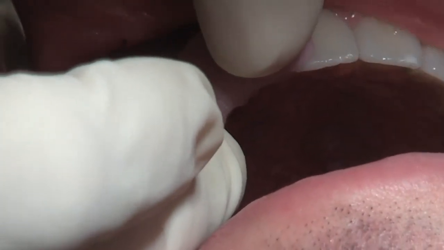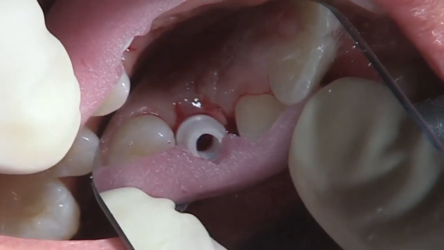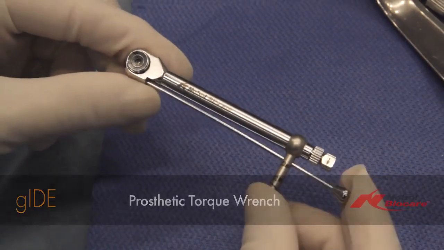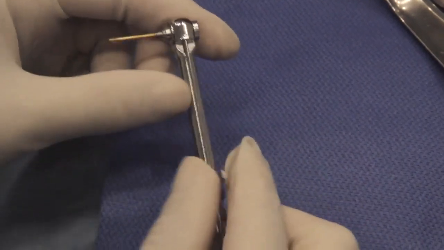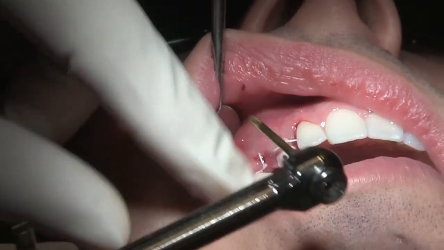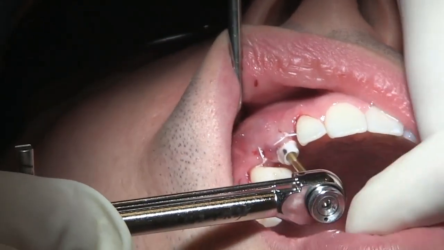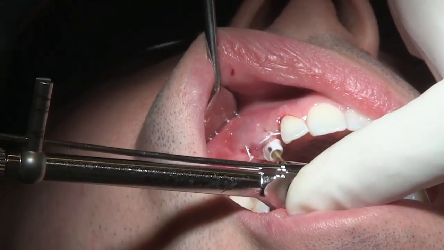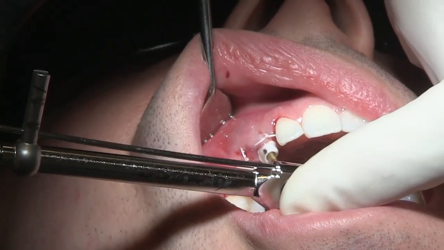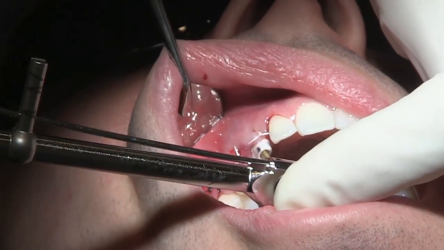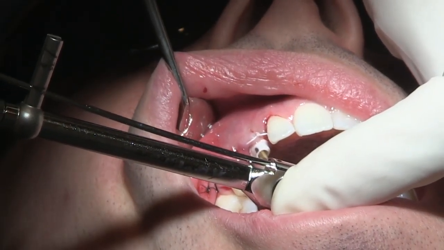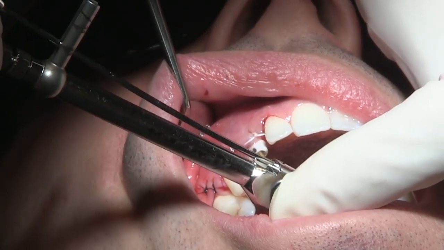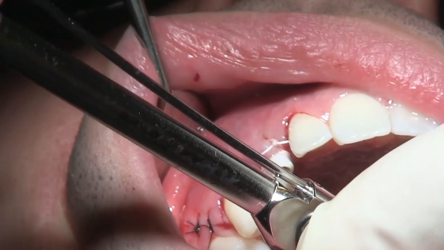Here you can see the application of a jig to ensure the proper angulation of the abutment. A prosthetic torque wrench is used to secure and stabilize the stock abutment with 15 Newton centimeters. This is a reduced torque due to the immediate function concept used in this patient. Once the implant is integrated, the final torque will be placed at 35 Newton centimeters for this zirconia abutment.